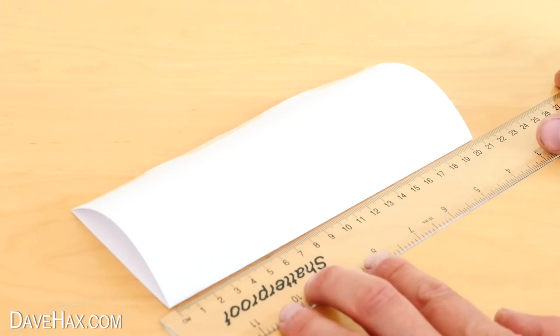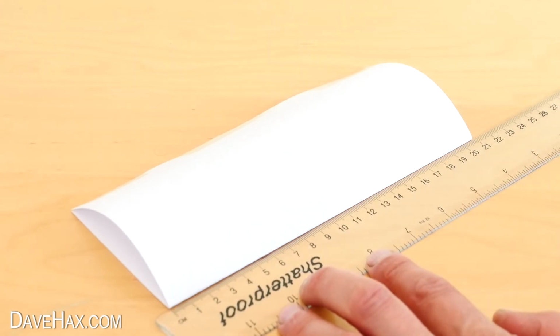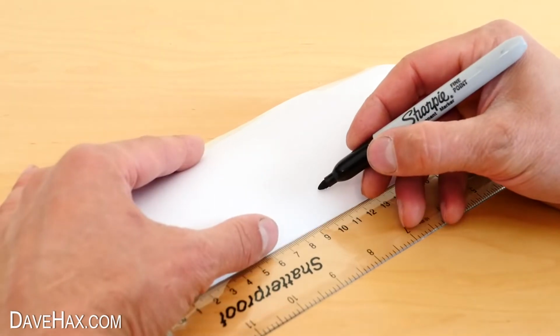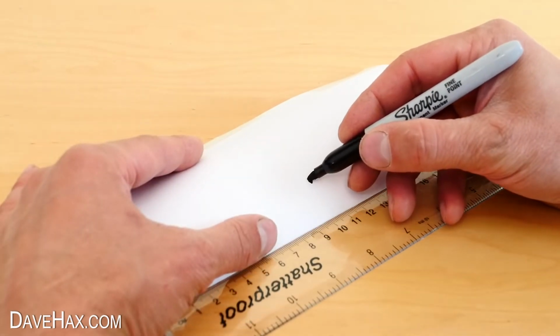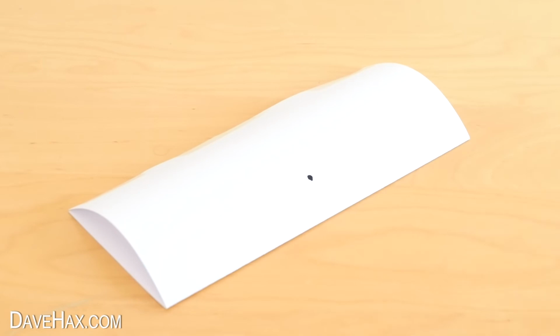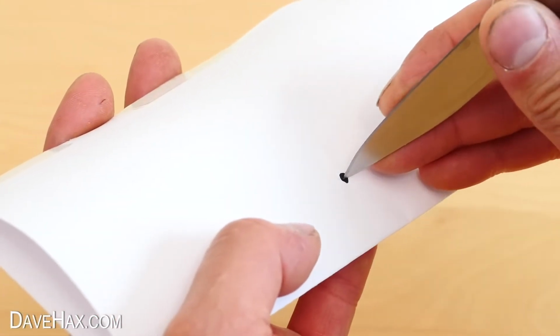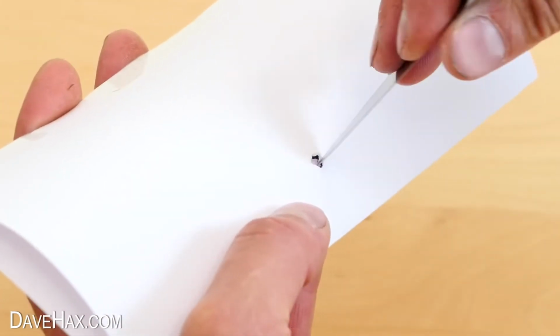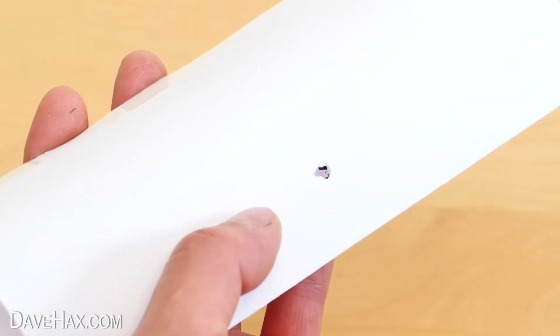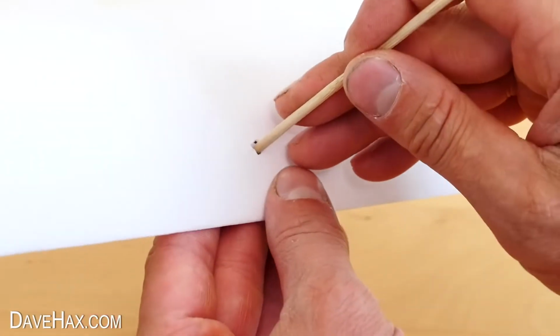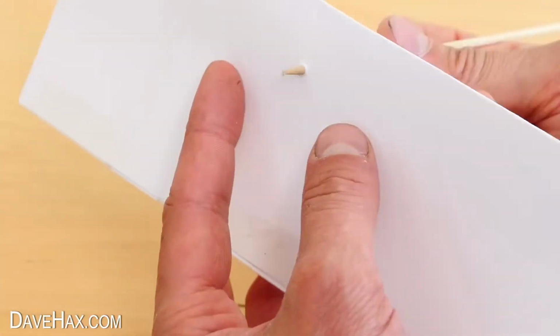I measured the length and put a marker halfway along, about an inch back from the front. I used a knife to make a small hole in the top, then I poked a skewer through to make a hole in the bottom too.